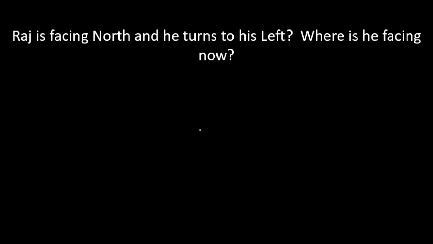Now Raj is facing north. And he turns to his left, so the degree is not mentioned again. And now we have seen that right is on this side, left is on this side. So he is turning to this particular side and the angle is not mentioned, so we have to consider it as 90 degrees. So he is facing towards the west now.